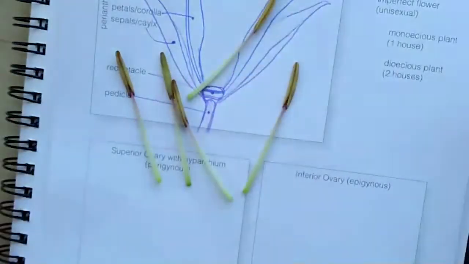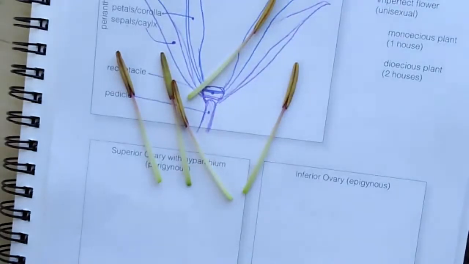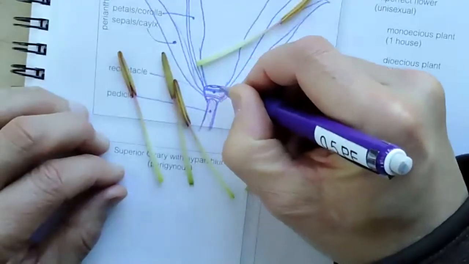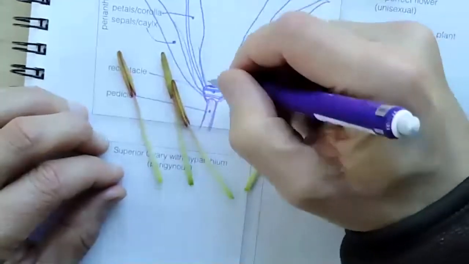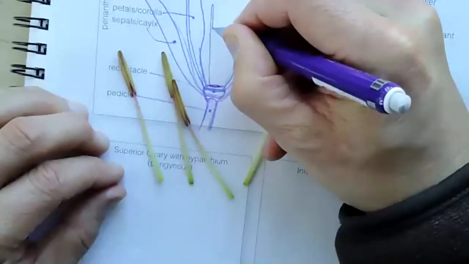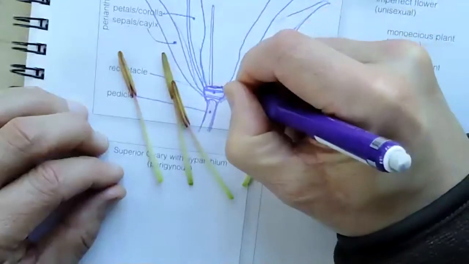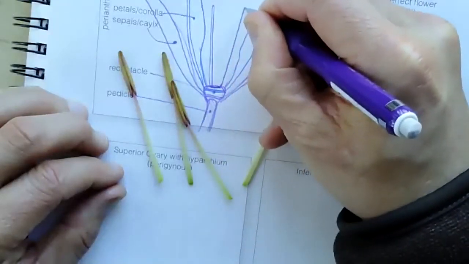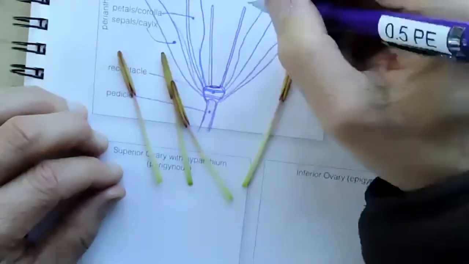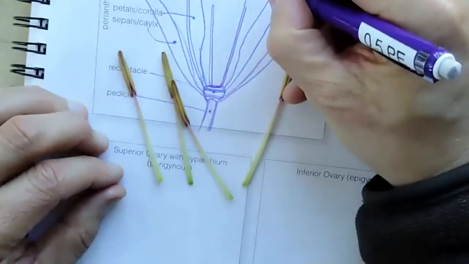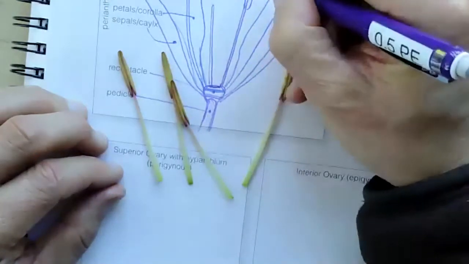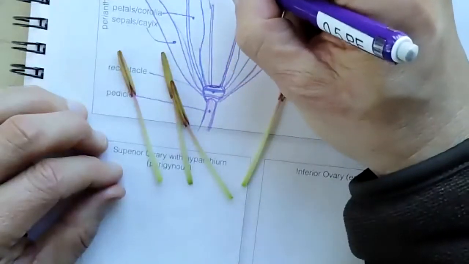I'm going to go back to my purple, and I'm just going to put these in my next ring here. And so I'm putting in my filaments, and my anthers are attached onto the top of that. And different species of plants will have different shaped filaments, some very short.